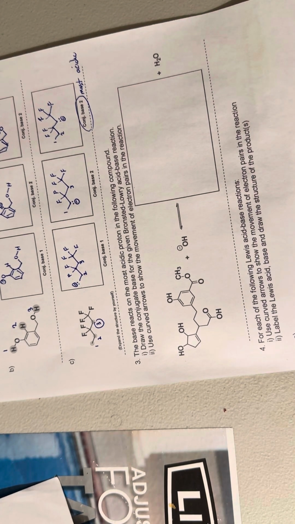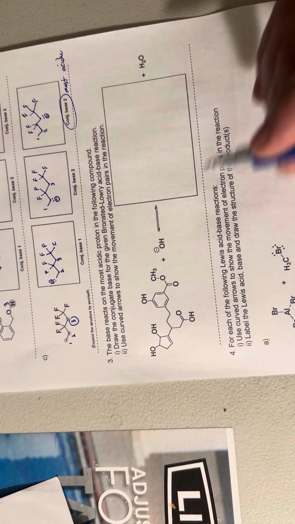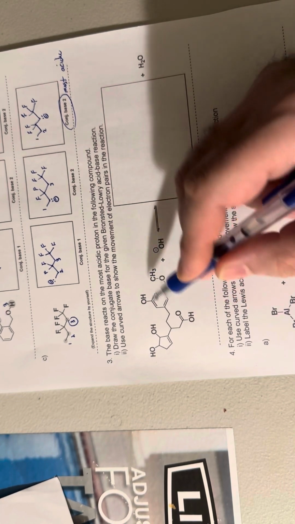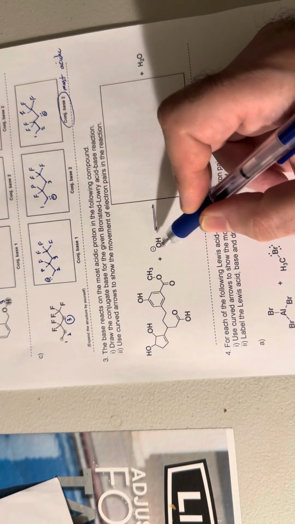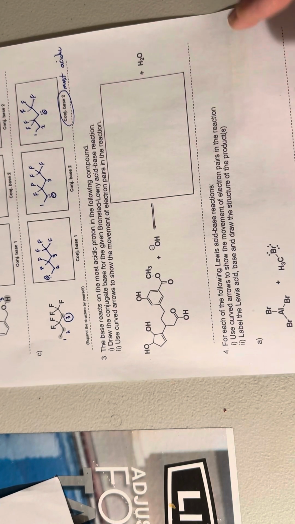For the third question, it says the base reacts on the most acidic proton in the following compound. It asks at first to draw the conjugate base for the given Bronsted-Lowry acid-base reaction, and then use curved arrows to show the movement of electron pairs in the reaction. Okay, the first thing we need to do for this question is finding the most acidic proton in the left compound, and then try to react it with the hydroxide ion and make the conjugate base and acid at the right side.